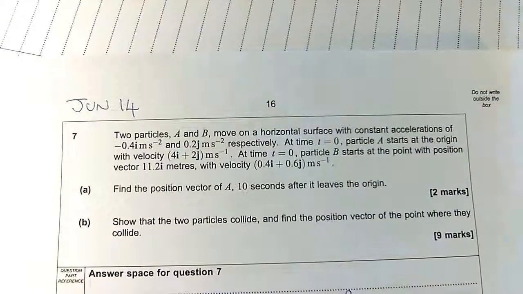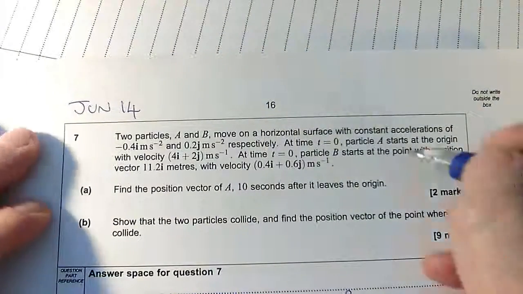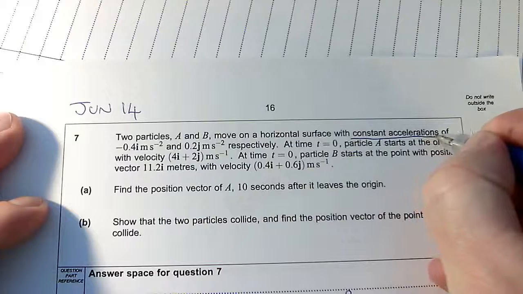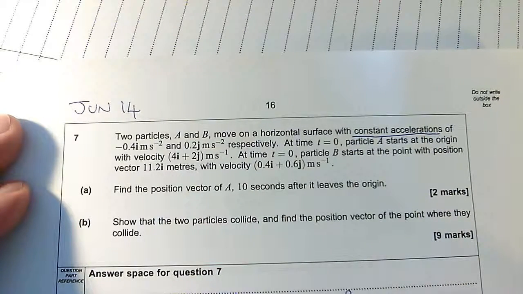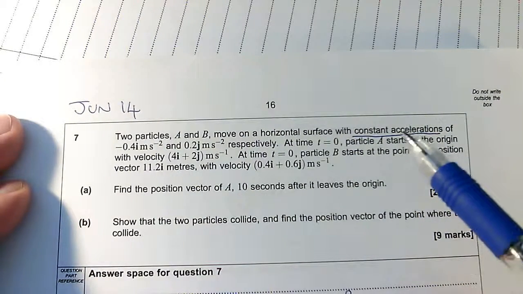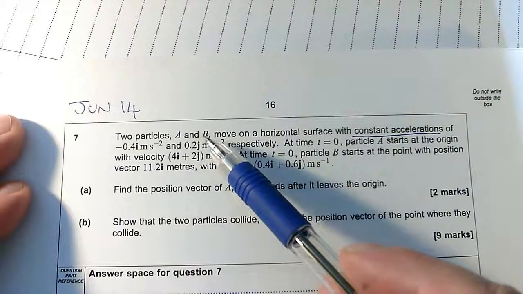Okay, here's a question from June 14. First thing we see is that we've got constant accelerations, so that means this is probably a suvat question. The thing about this question is there are two particles, A and B.